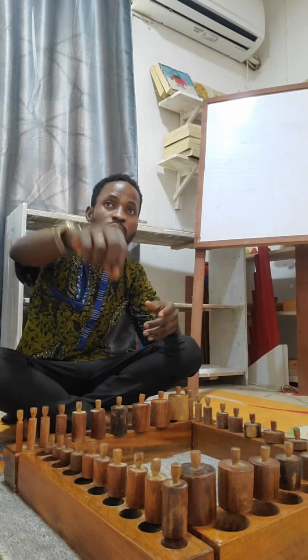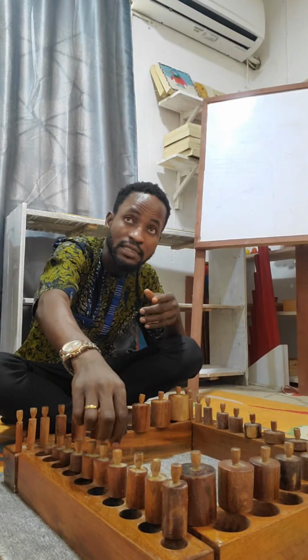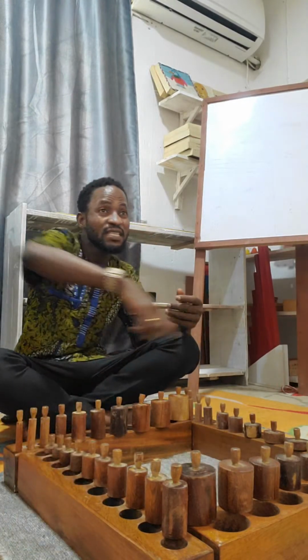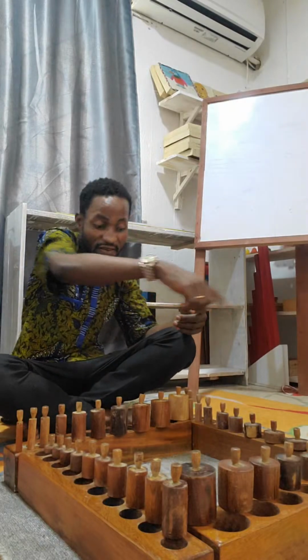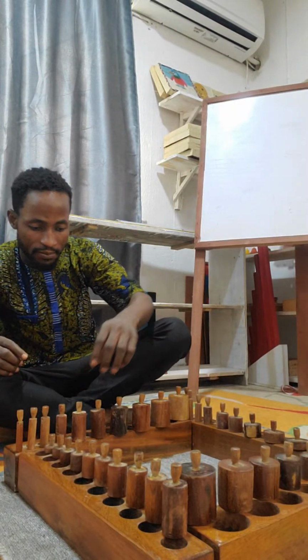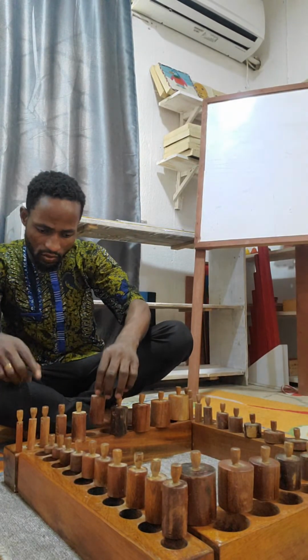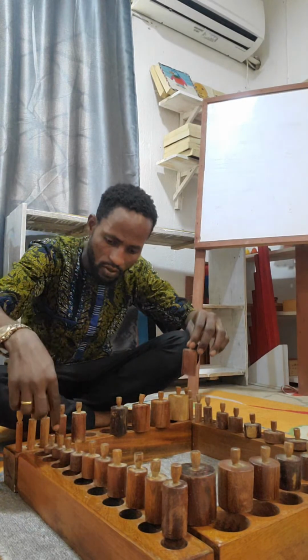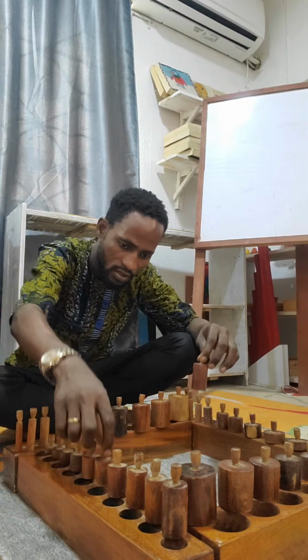And the similarity between knob 4 and every other circumference is that they are... this one, 1, 2, 3, 4, 5, 6. Is it 6?